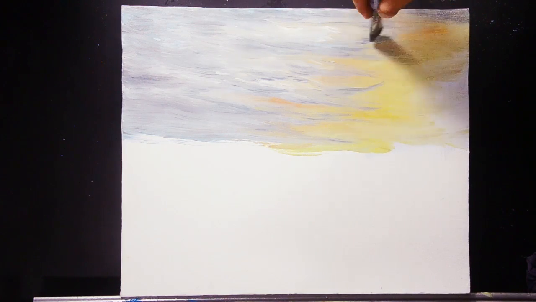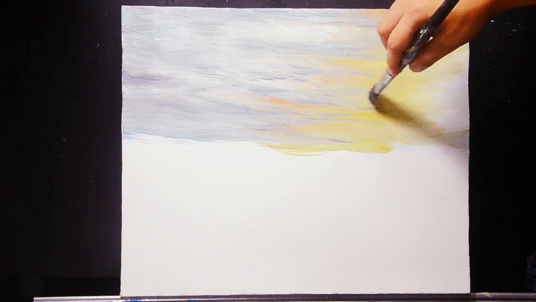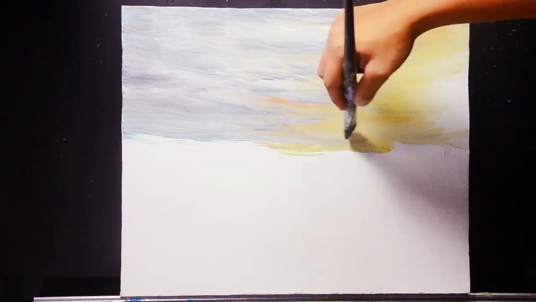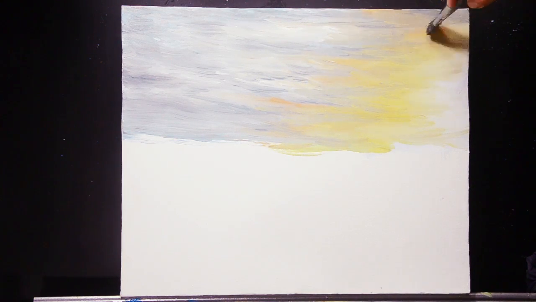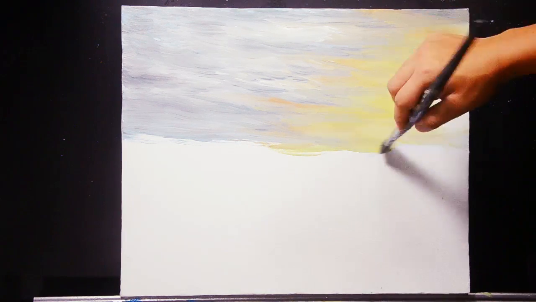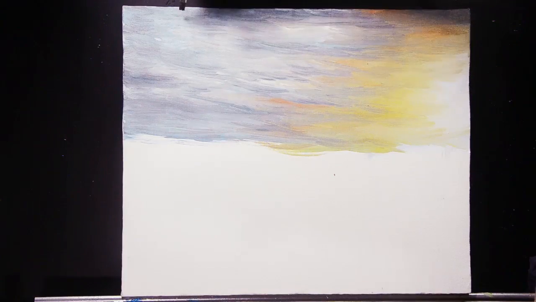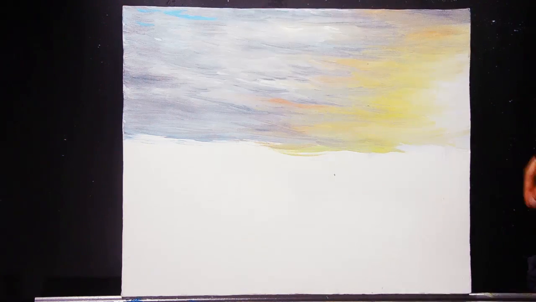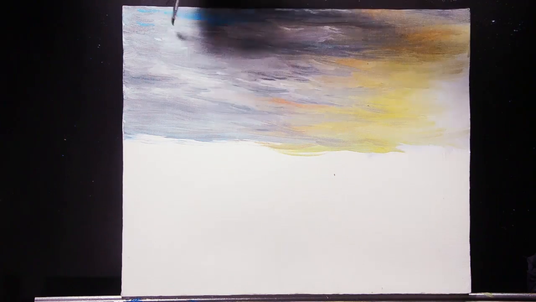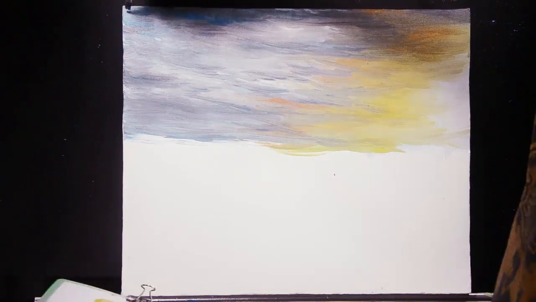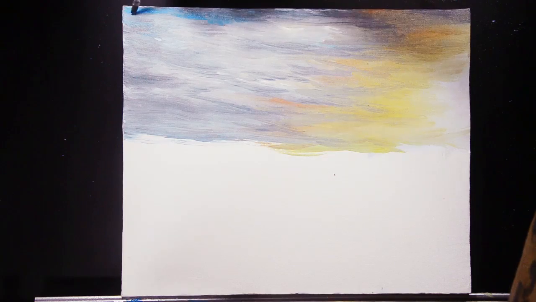And just blend this color. Looking good. I'm going to add the blue color.